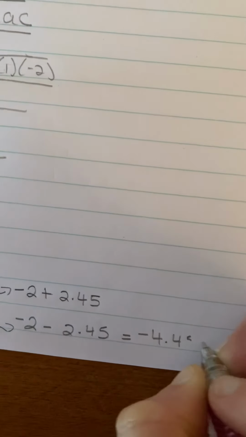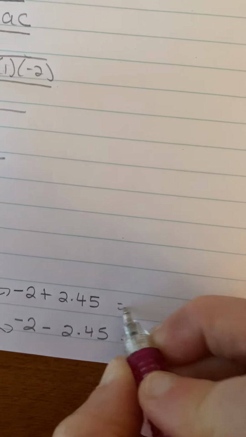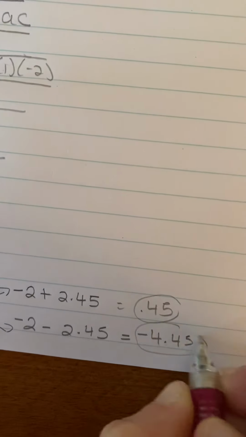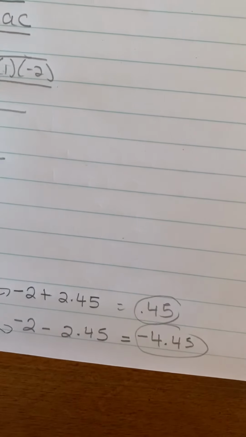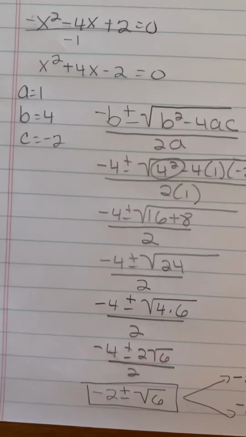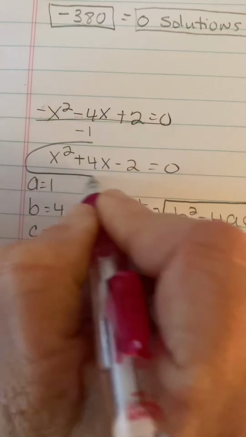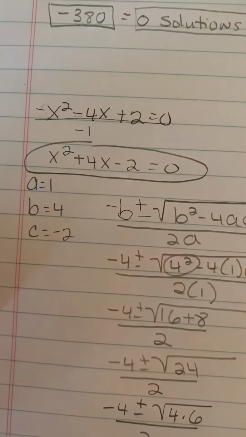Negative 4.45, and this one is going to get me 0.45. So those would be my answers in decimal form. So if we go back to the original question up here, remember what I did is I used the quadratic to get me the answers. So those were the actual answers.